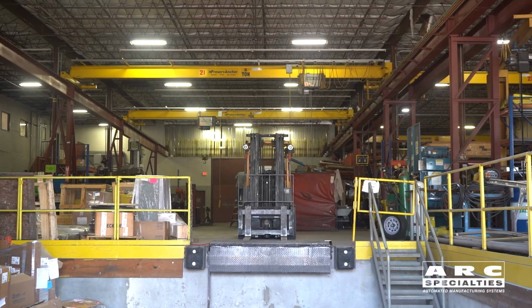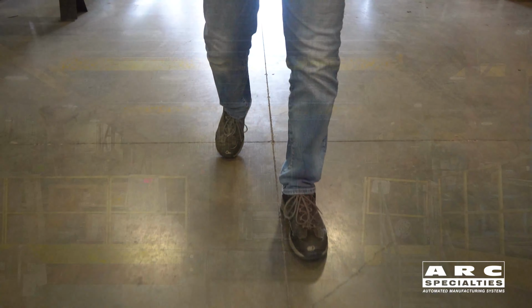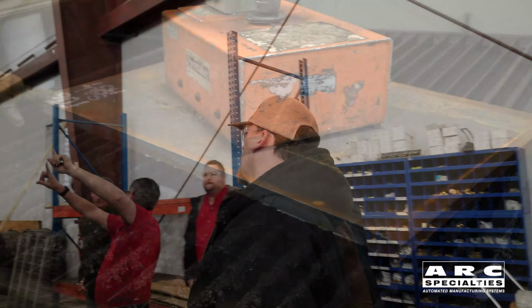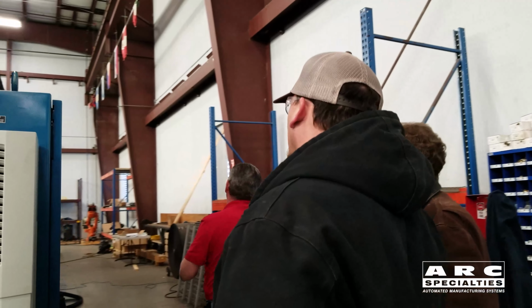I said, well, let's see your problems. And we walked through the shop and we looked for other opportunities. We've kind of formalized this, and now what we'll do is we'll start at the receiving dock, walk all the way through the entire manufacturing process, and look for where technology can solve problems. What we're trying to do is look for low-hanging fruit, look for where technology is easily implemented.